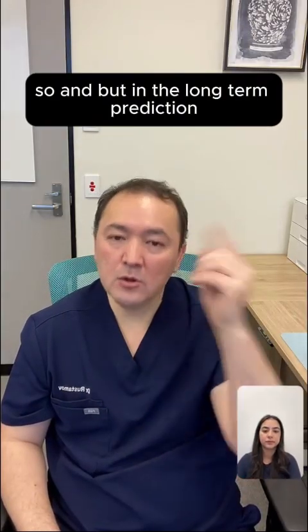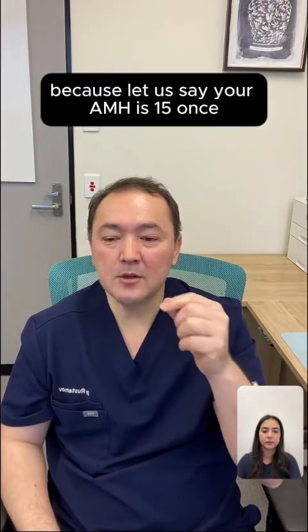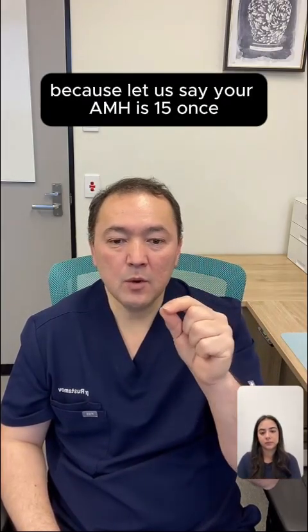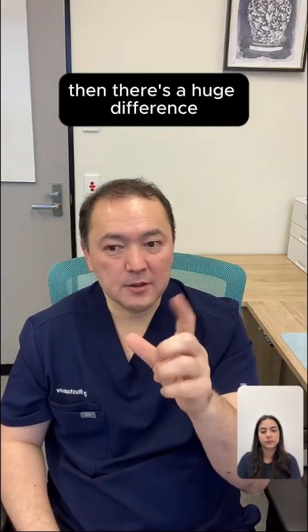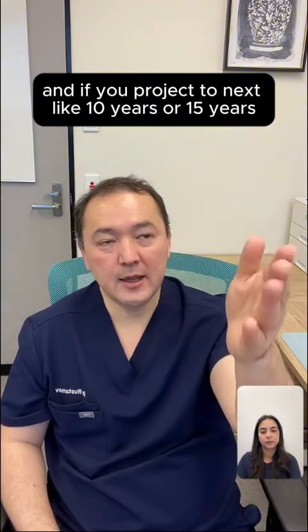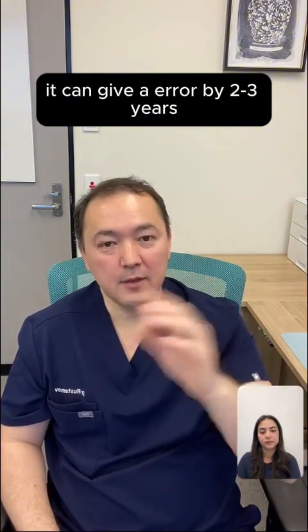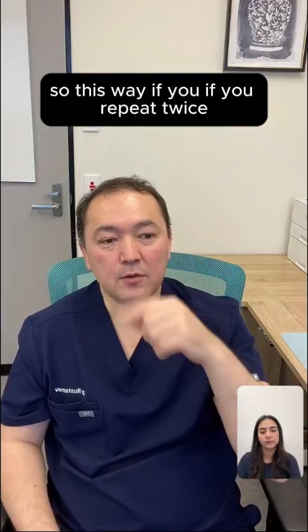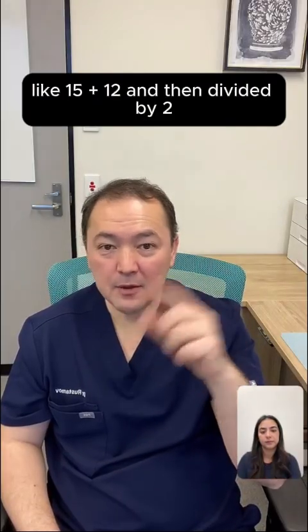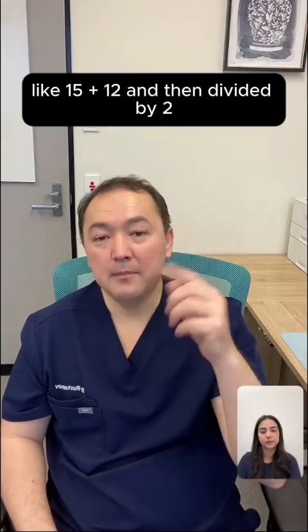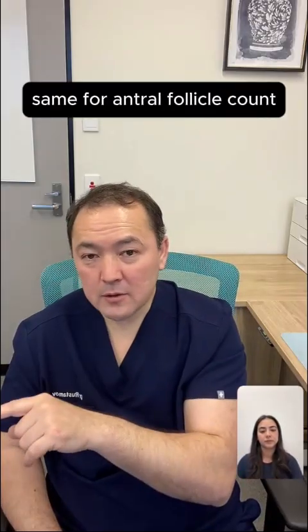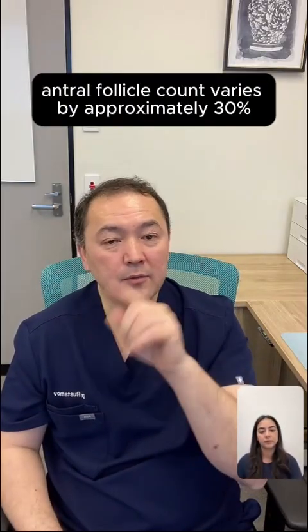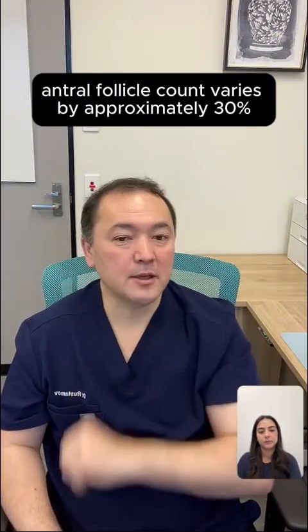But in a long-term prediction, it's important to repeat, because let us say your AMH is 15 once, and because of variation, next time it's 12. Then there's a huge difference. If you project to the next 10 or 15 years, it can give an error of 2 to 3 years. So if you repeat twice, like 15 plus 12, and divide by 2, which is 13.5, that's your average AMH. So there's a natural variation. Same for antral follicle count. Antral follicle count varies by approximately 30%.